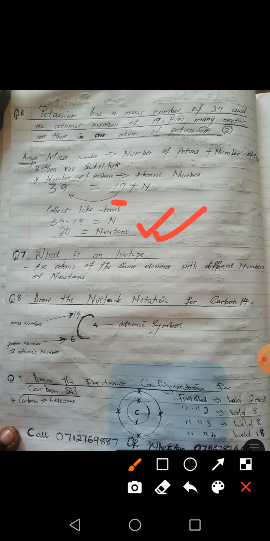In other terms, isotopes are atoms of the same element, for example carbon, but the difference is in the mass number and the number of neutrons. An isotope is an atom with the same number of protons, but a different number of neutrons and mass number.